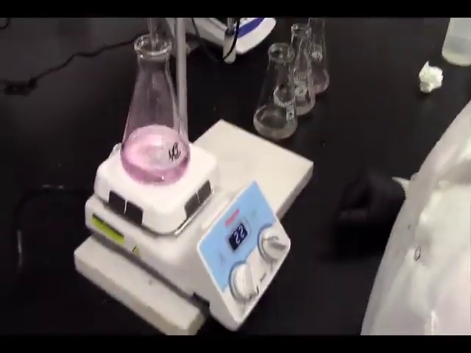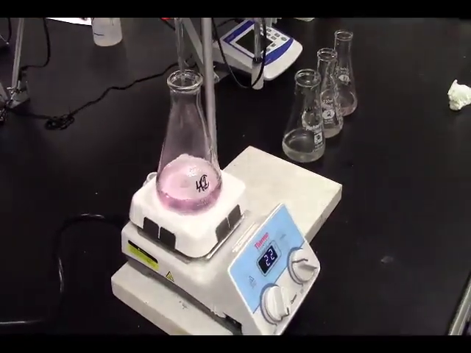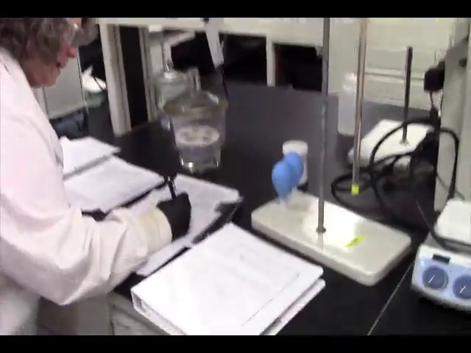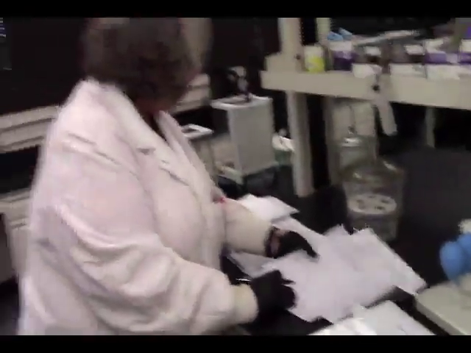There we go. Pale pink. All right, we're going to read our burette. Nine point six two. Yeah, 9.62. All right, now let's meet at the board for our calculations for this.